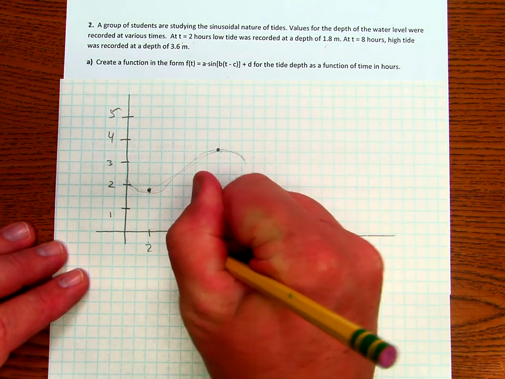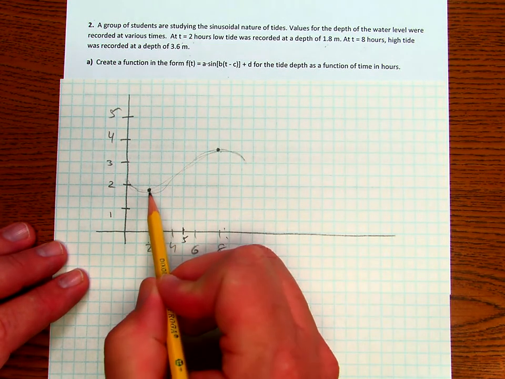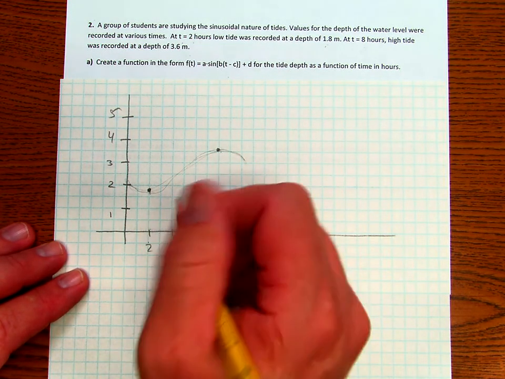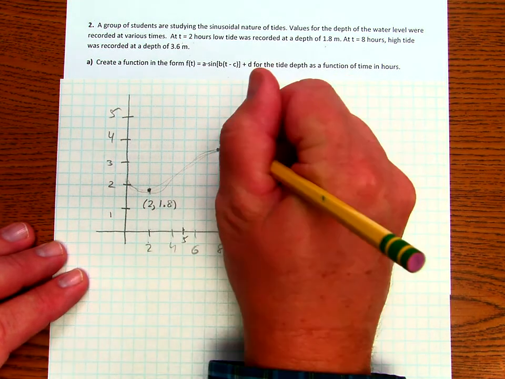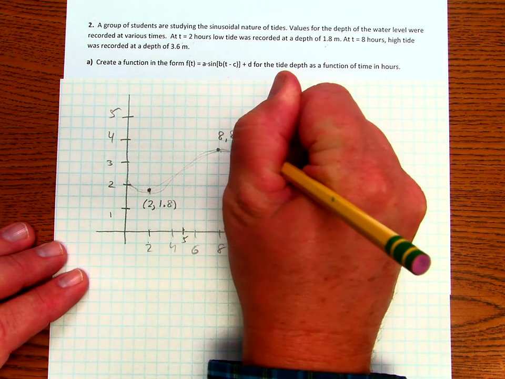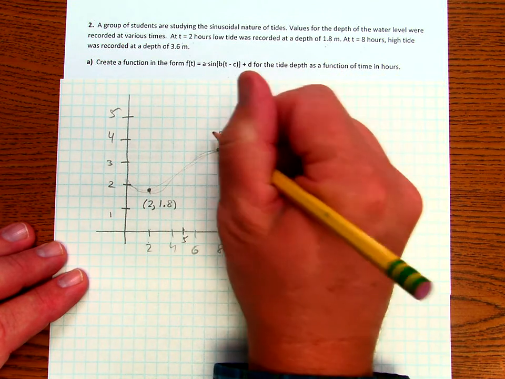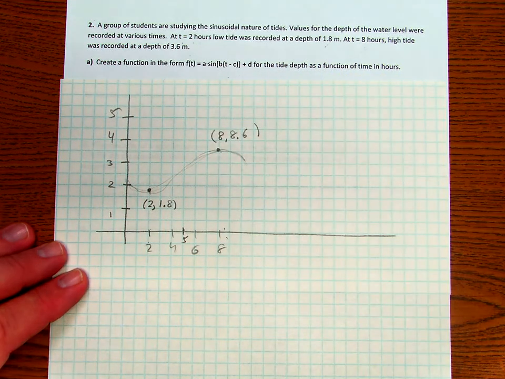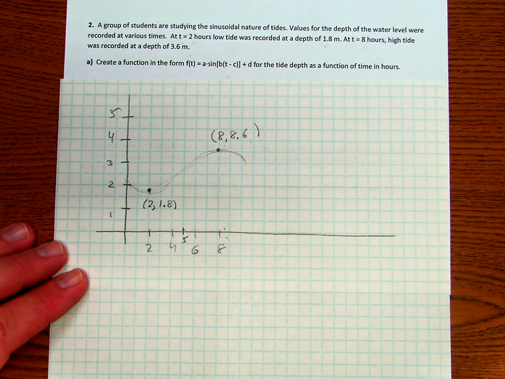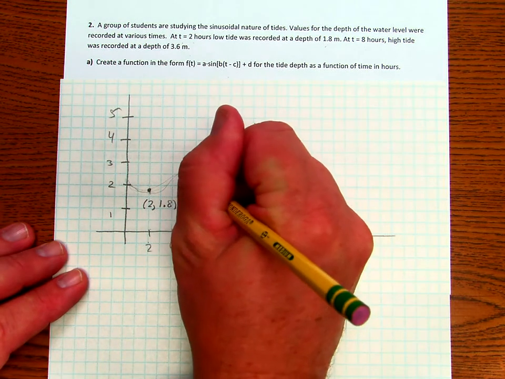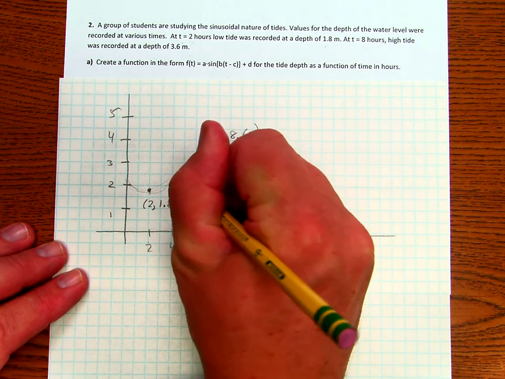And then halfway between 1.8 and 3.6, let me write these numbers in here. The average of 1.8 and 3.6 is 2.7. So roughly in this neighborhood right here is going to be 5, 2.7.